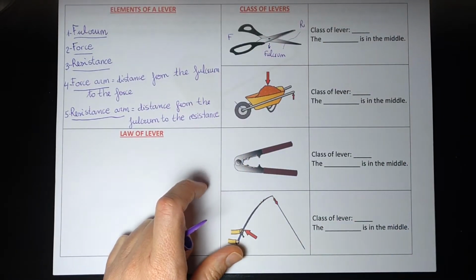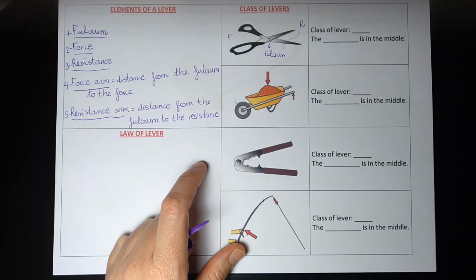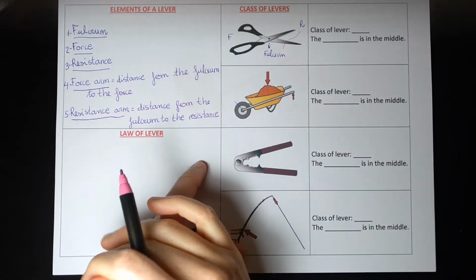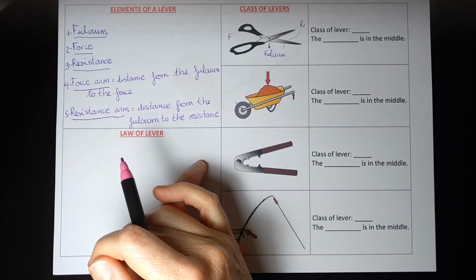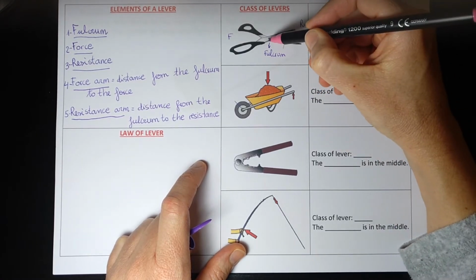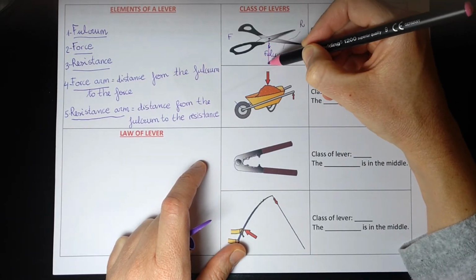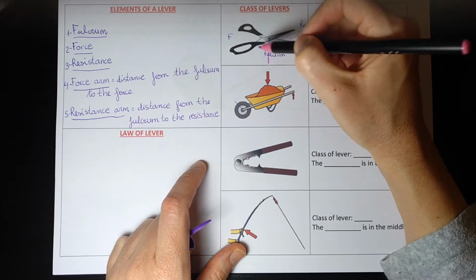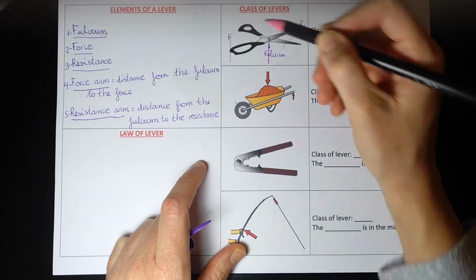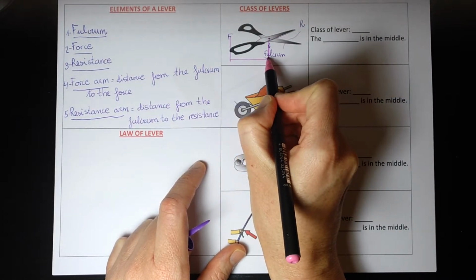Now we are going to indicate what the resistance and the force arm are. We need to indicate the fulcrum and the distance from the fulcrum to the force. This is the force arm.